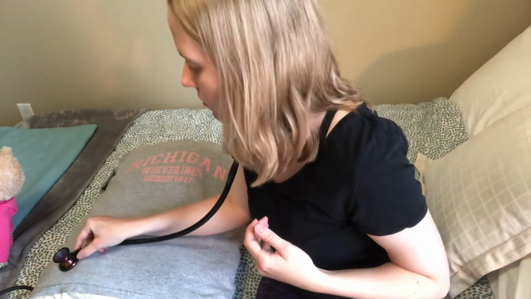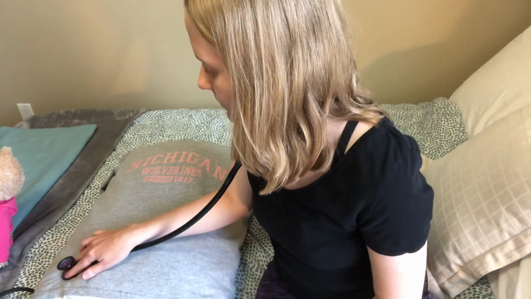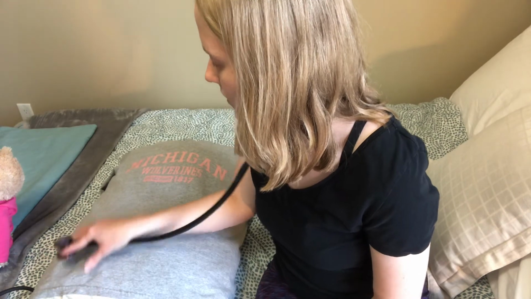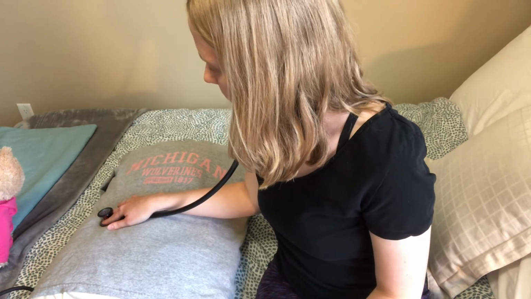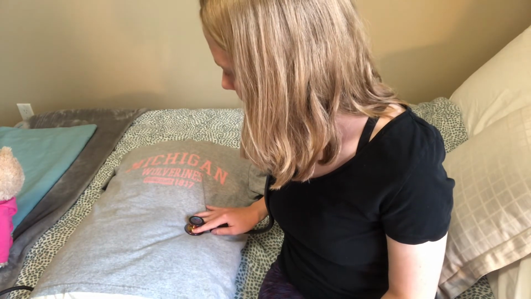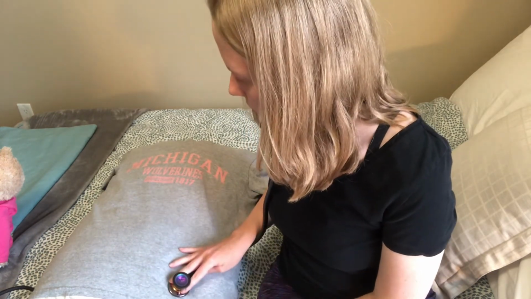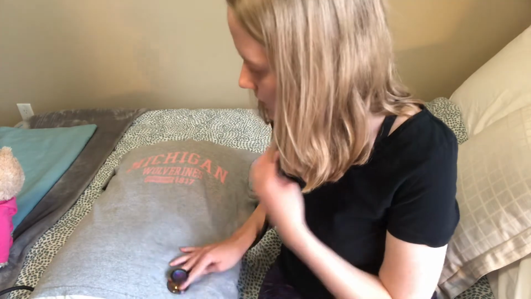So start with the right lower quadrant by the ileocecal valve. Okay, that's good. Right upper quadrant. Good. Left upper quadrant. Good. And left lower quadrant. Good. And now I'll move on to palpation.